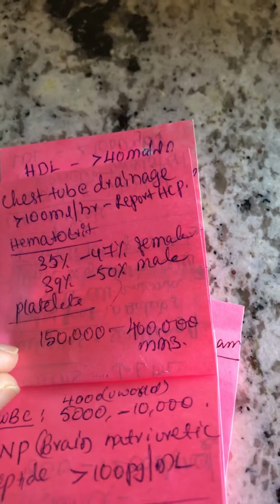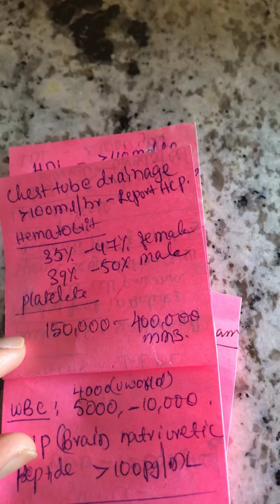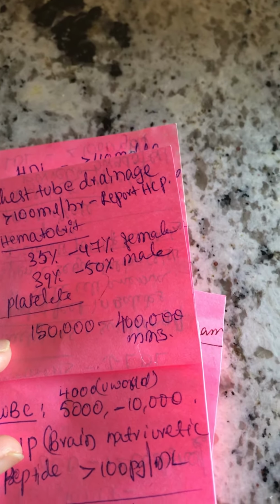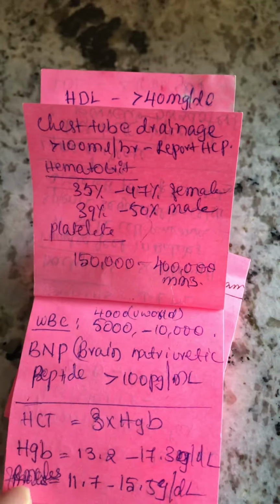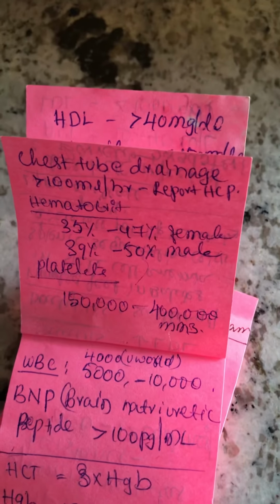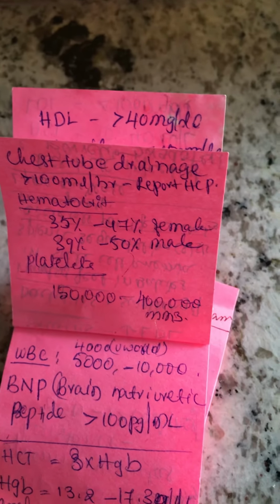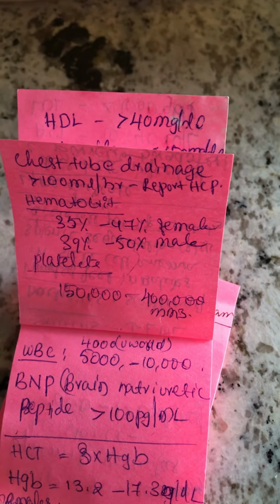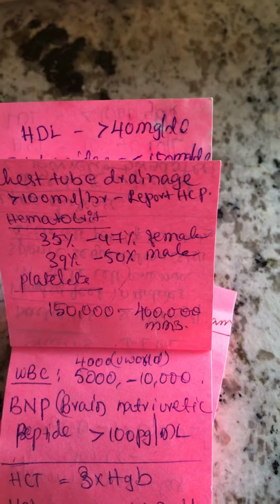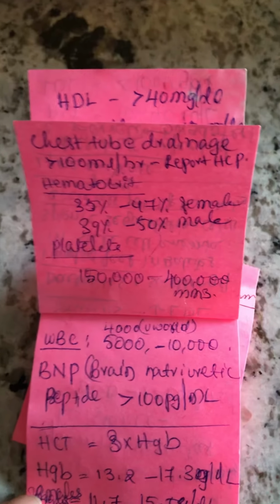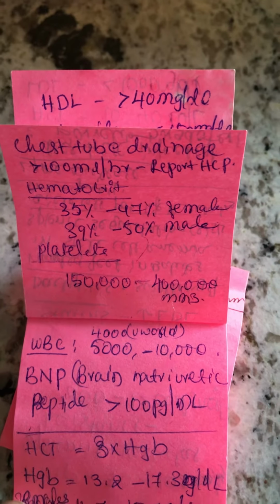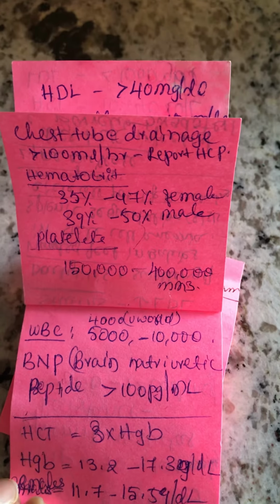And platelets, the normal value is 150,000 to 400,000 per mm3. WBC, in UWorld it says 4,000 to 10,000, and in some other books it says 5,000 to 10,000. And next one is BNP, brain natriuretic peptide.